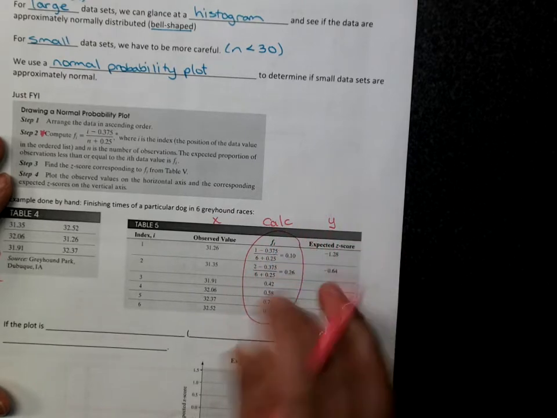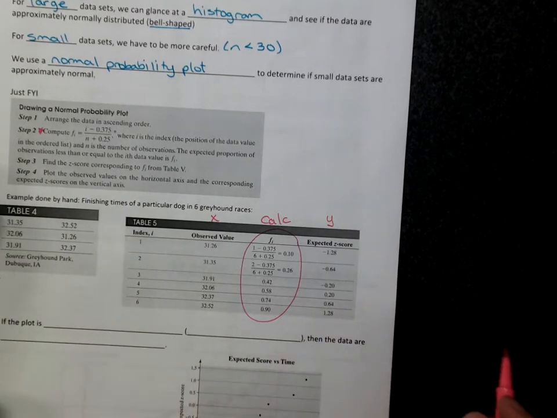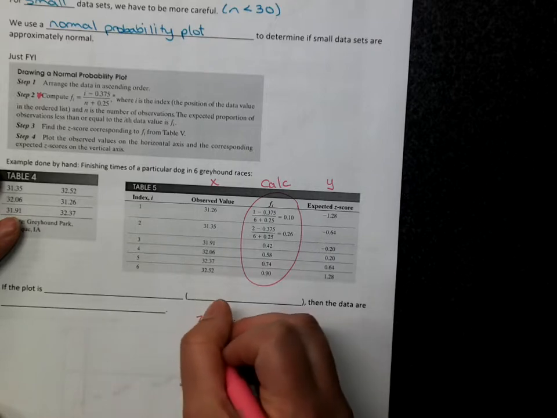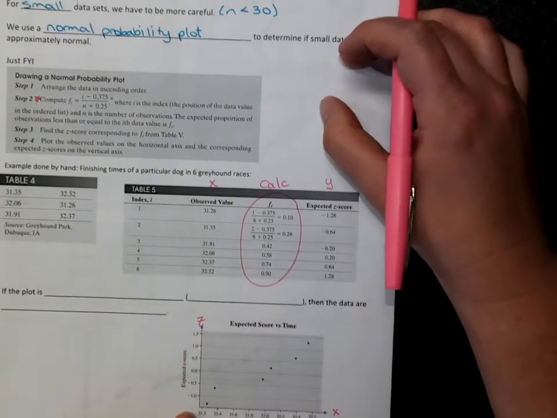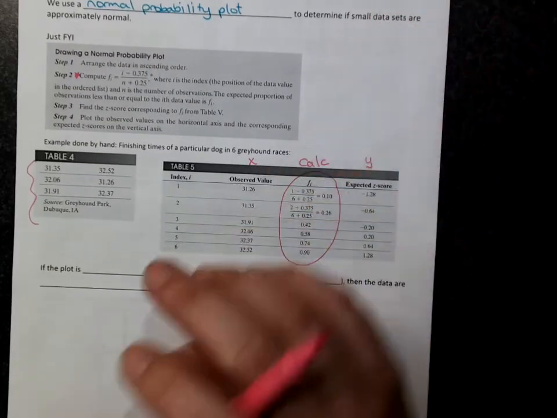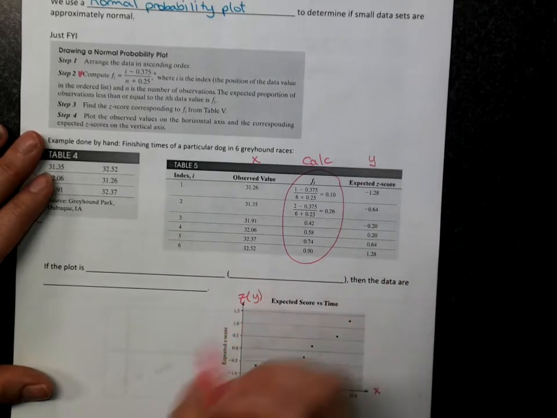So the calculator is going to do that part and give us an expected z-score. Then we plot the x values along the horizontal and the expected z-scores along the vertical. And so we have this scatter plot of the two variables, x and y, which is your z-score.